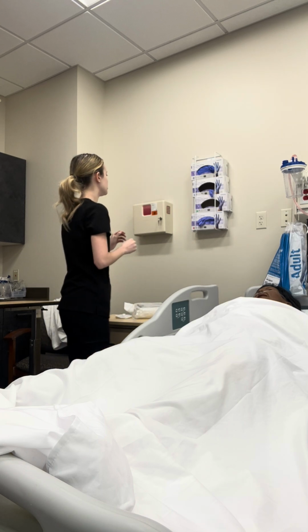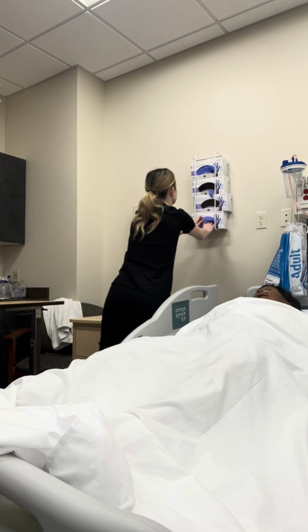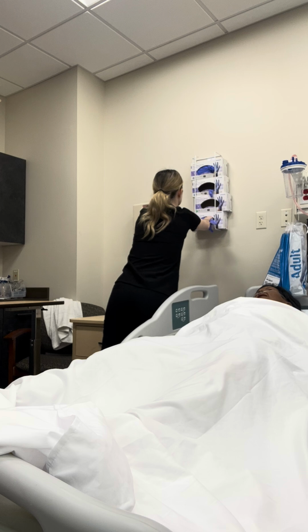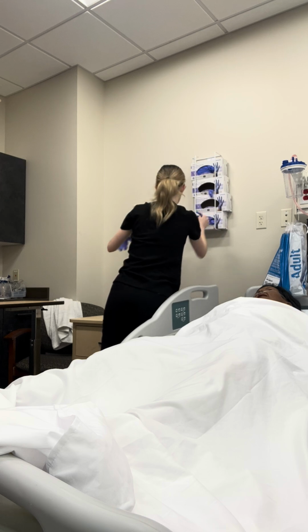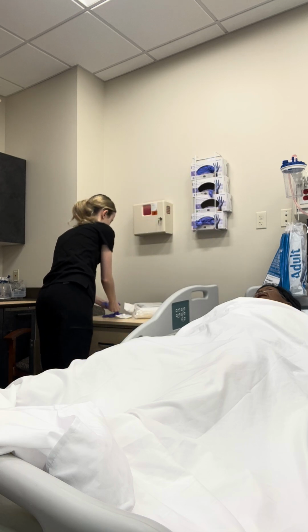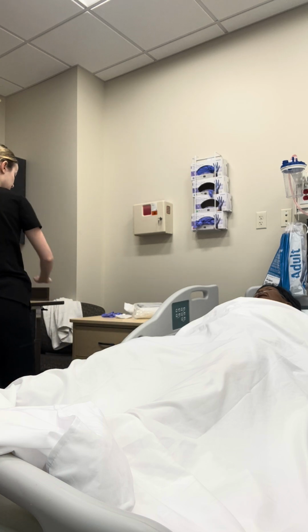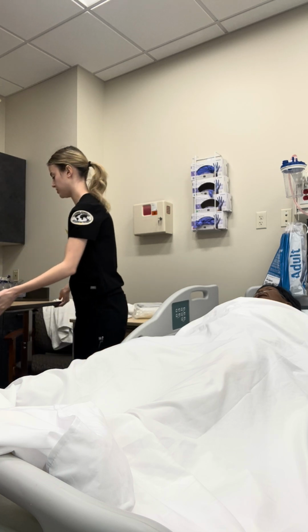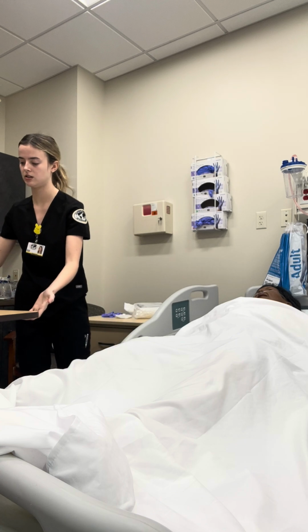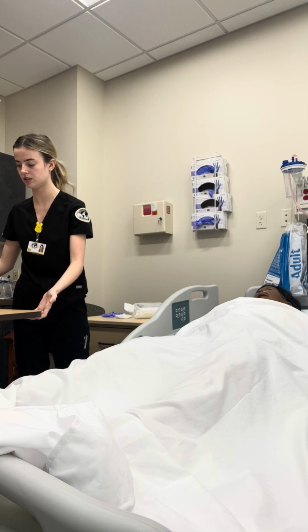I'm going to set out a clean pair of gloves for after the catheter is put in. And then I would clean this table, and this is the table that I'm going to be using to set up my sterile field.